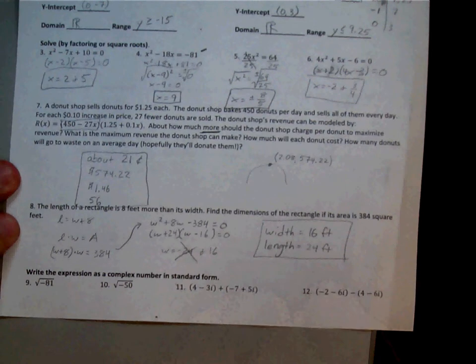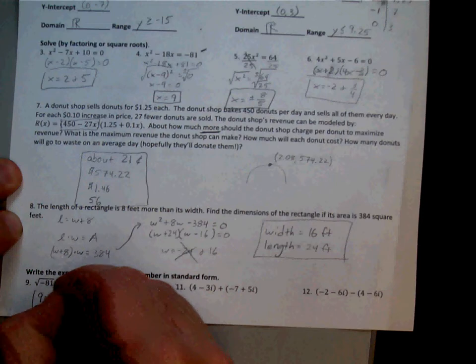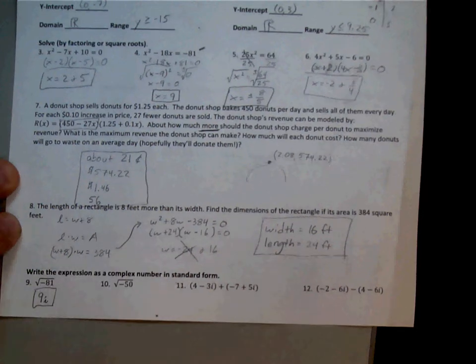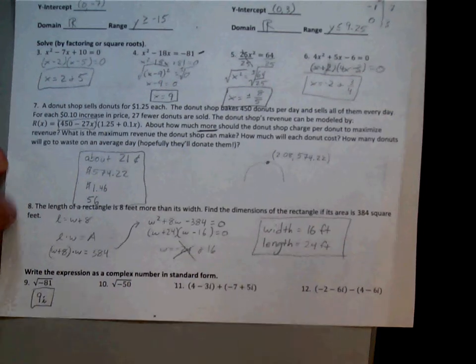Okay, number 9, square root of 81 is 9. There's going to be an i there also because of that negative. No plus minus because we're not solving an equation. It's the principal square root. There's a positive in front because there's no sign, so I want a positive answer.